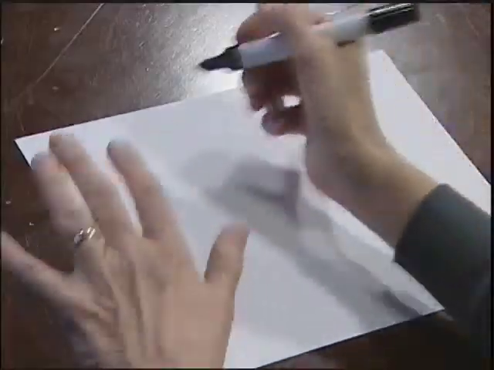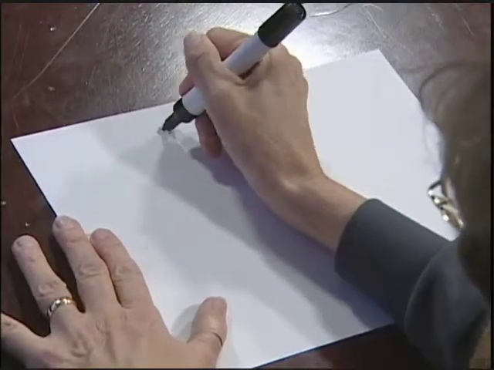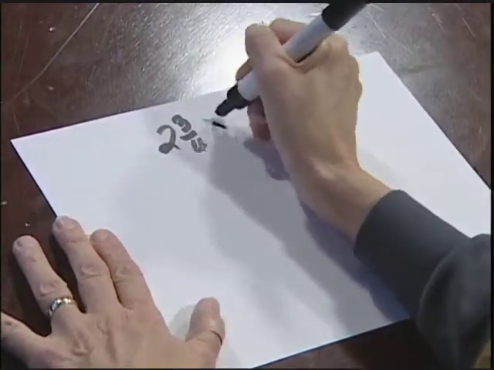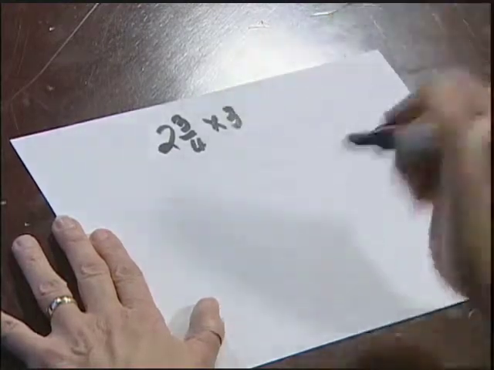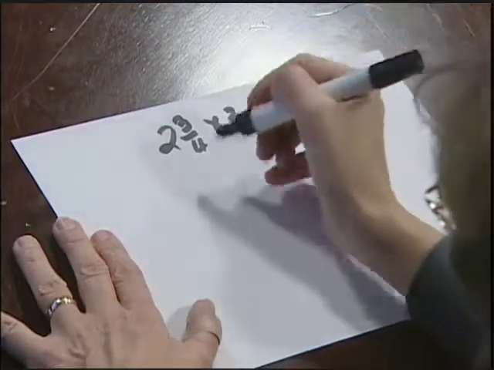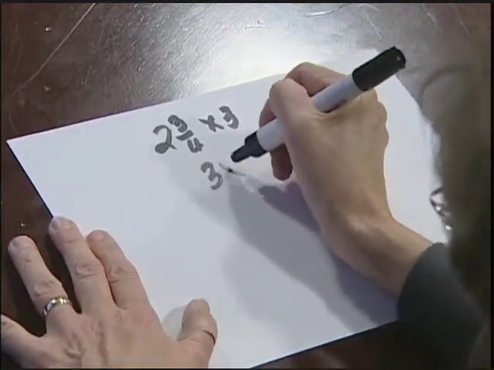Well, of course, they can always use the traditional algorithm, but sometimes that's problematic for students. But if they have good number sense, what they can think about is 2 3/4 times 3, and they know that 2 3/4 is close to 3, so they can think of this as 3 times 3, which is 9.